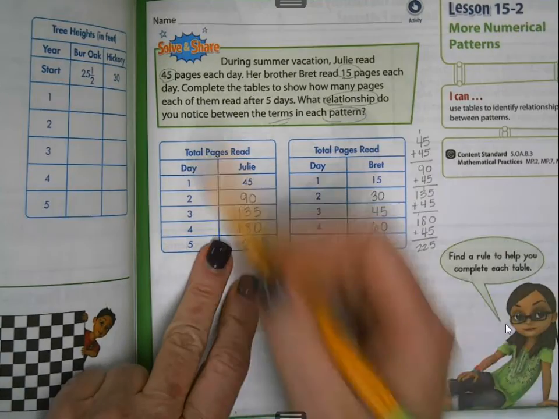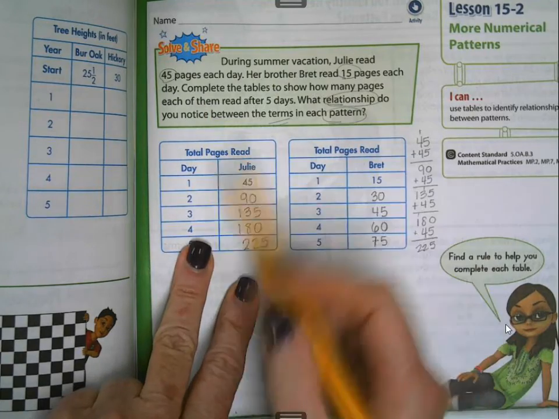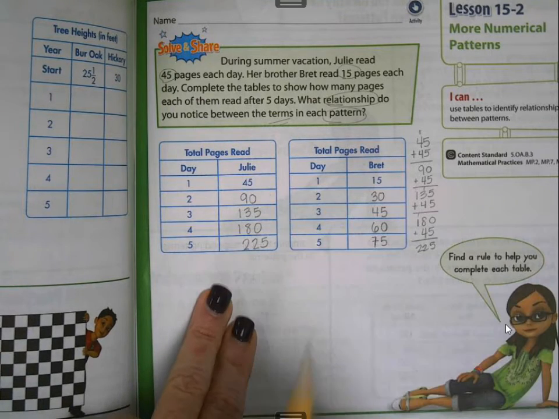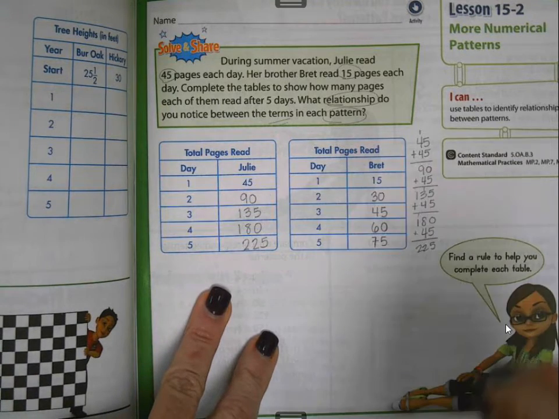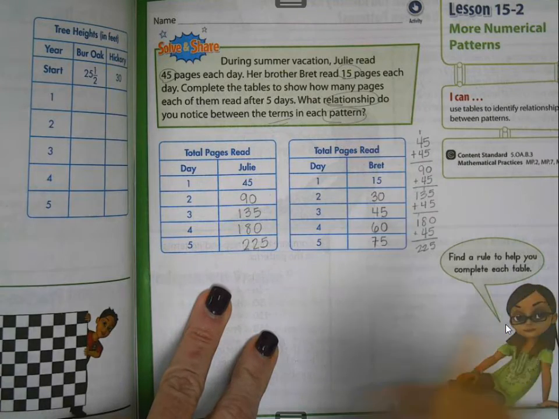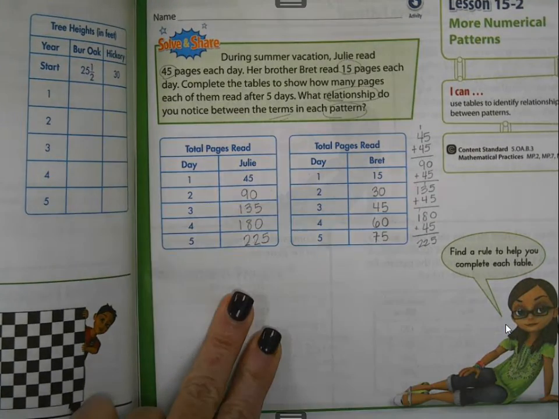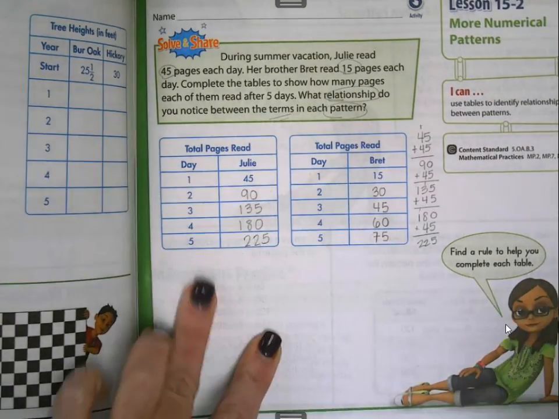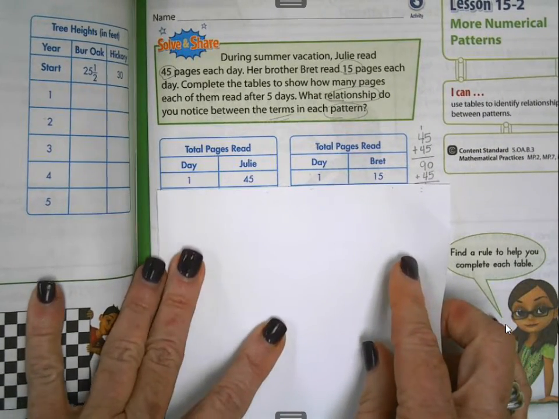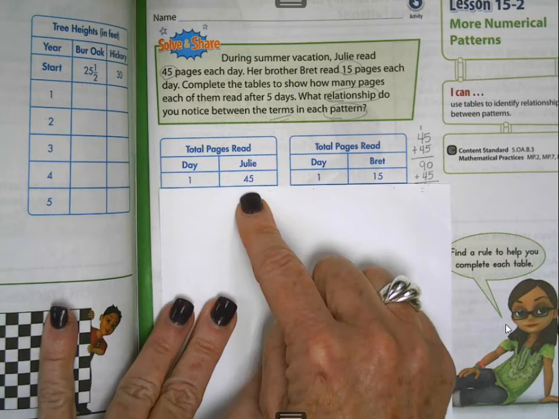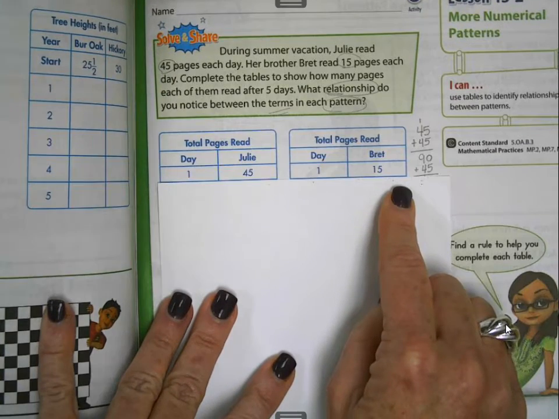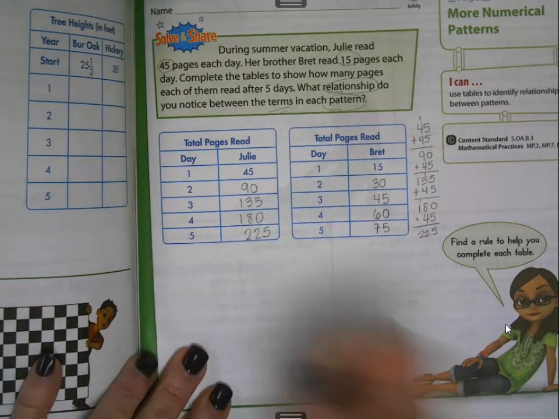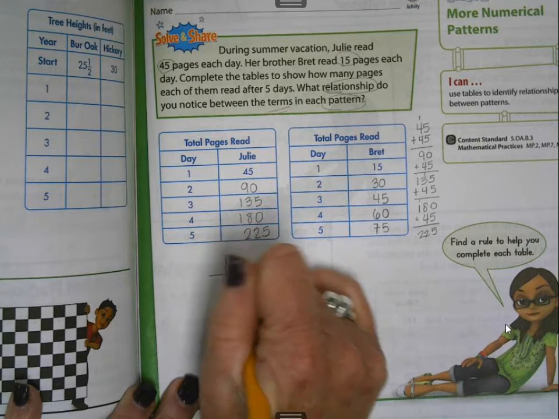All right, so we've completed the tables. That was our first step, to show how many pages each of them read after 5 days. Now, we are looking for a relationship between the terms in each pattern. So we want to look at those corresponding terms. So day 1 of Julie's table and day 1 of Brett's table would be corresponding terms. And I noticed Julie read 45 pages and Brett read 15. You know what I'm going to do? I'm just going to make a little T-chart here. I think you'll see it real easy right here.